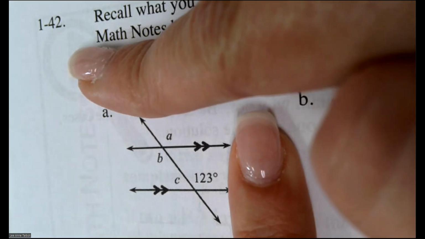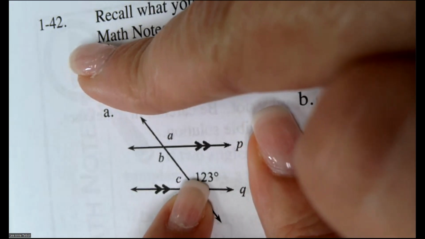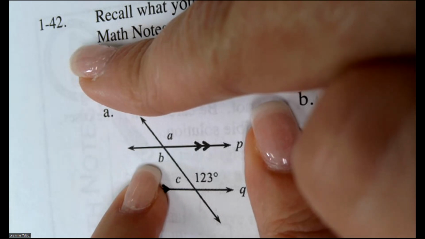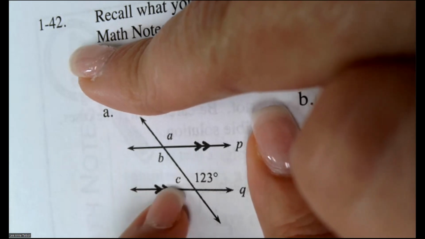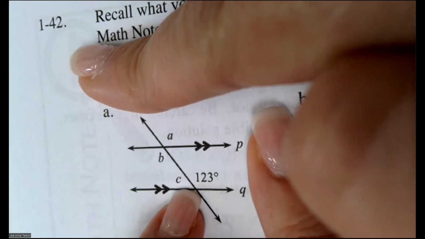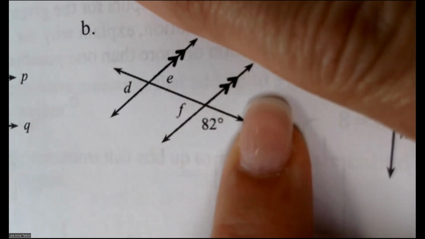Anyway, do you guys see how the 123 is a really big angle? And you see how A is a really big angle? So those are going to be the same. And B is also a really big angle, so those are going to be the same. But C is acute. Does that make sense that C is acute? So that's going to be 180 minus 123, which is 57. Okay, let me go here and cover this up. Perfect.